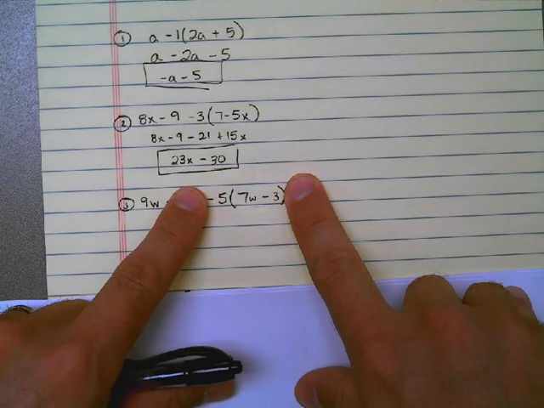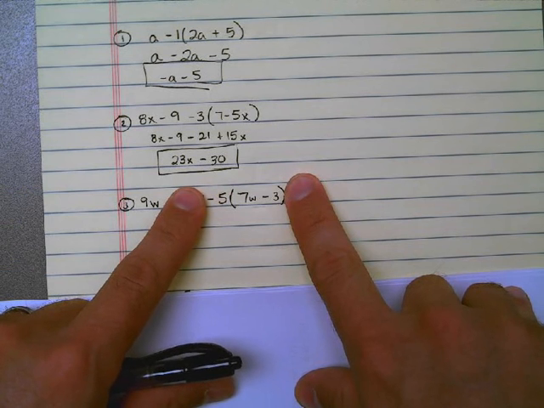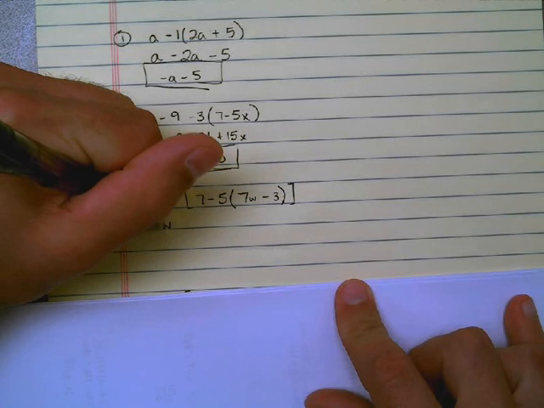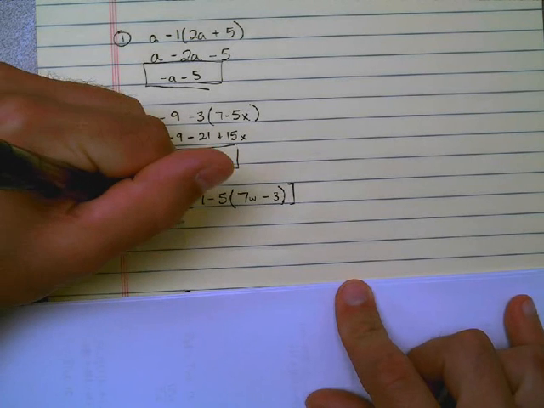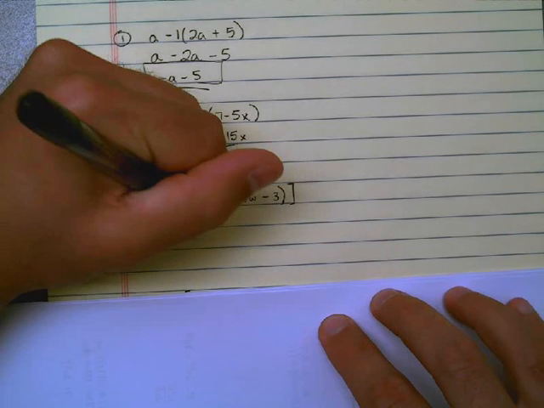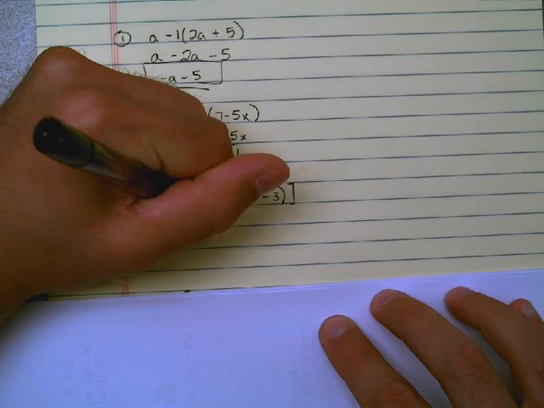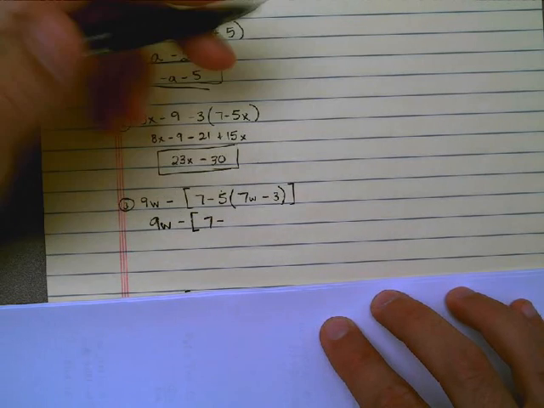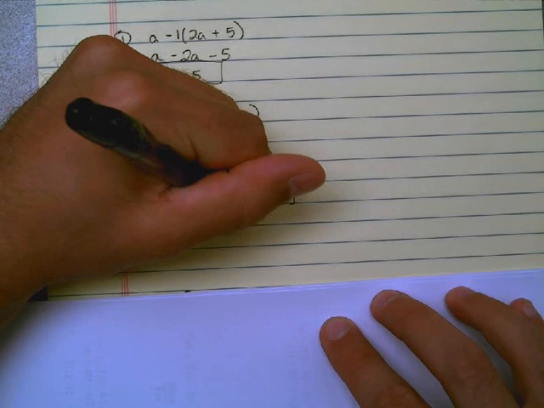So I'm going to go ahead and look here. What can I do? I need to distribute, it looks like, the negative 5. So let's go ahead and do that. I have 9w minus, in square brackets, which is really the same thing as parentheses, 7 minus 5 times 7w is 35w.